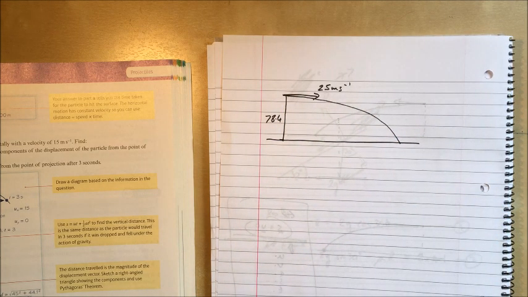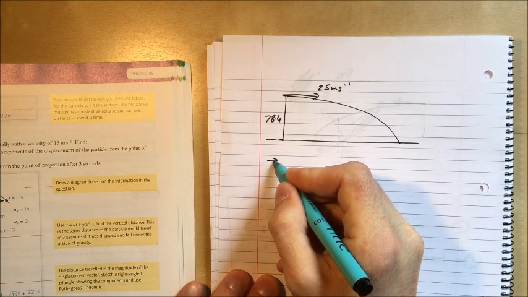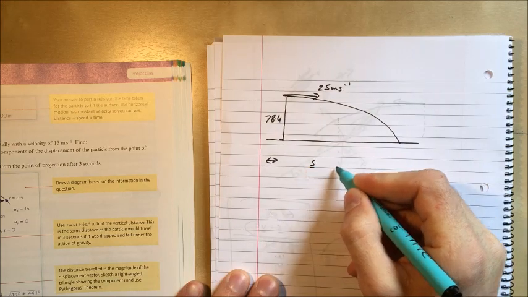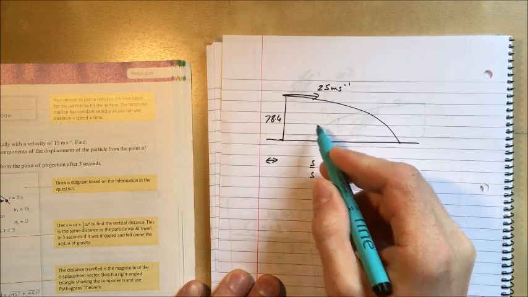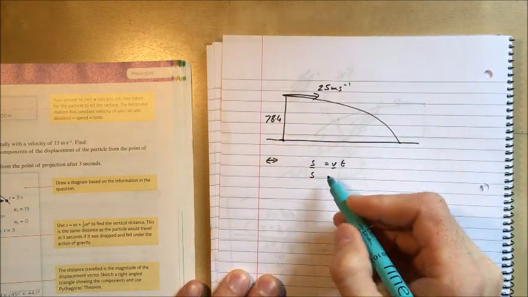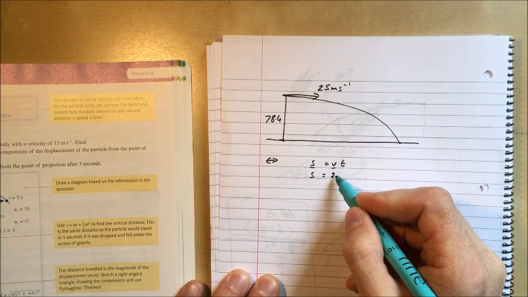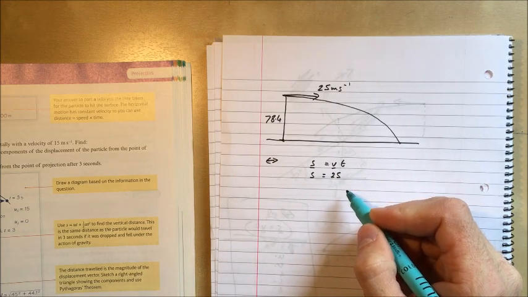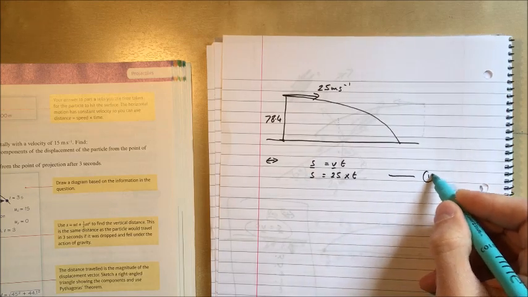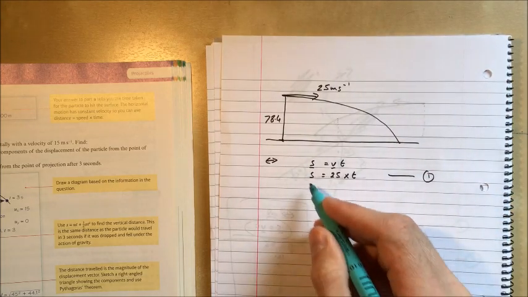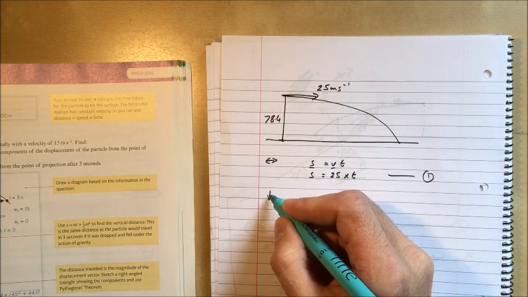that time. Now, what we're getting used to by this point in the A-level mechanics course is, never mind what it's asking us for, what equations can we apply? Well, consider the horizontal motion: displacement equals velocity times time. I don't know the displacement, but the velocity is 25 and the time is something else I don't know. So displacement equals 25 times t, and that's equation number 1. There's nothing else we can do with the horizontal movement.